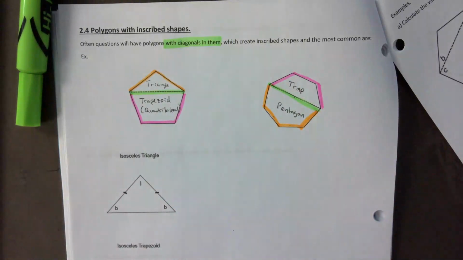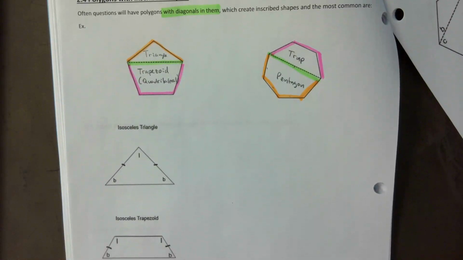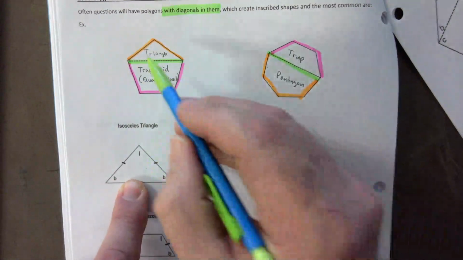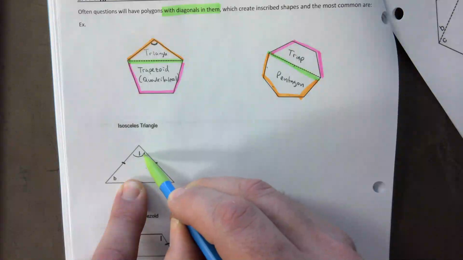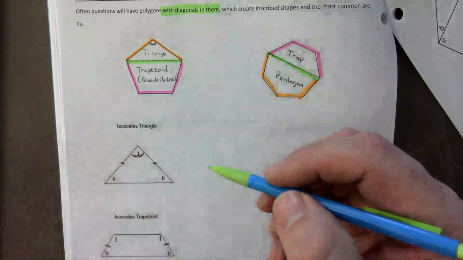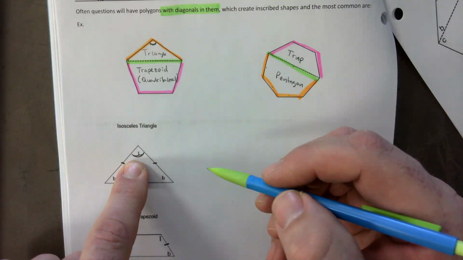So different shapes, just so you see them. All right. So I want you to follow along very carefully here. If we were to focus on just this triangle over here, this angle up here is what we call the interior angle, correct? Okay, that's an interior angle. So before you start these guys, you're going to start off with finding the interior angle.